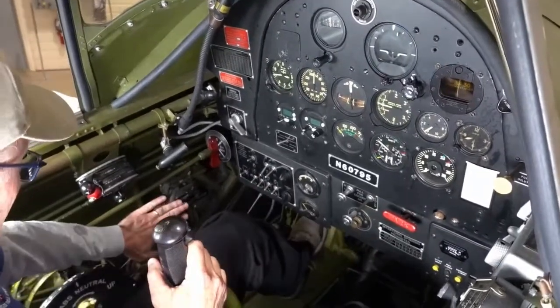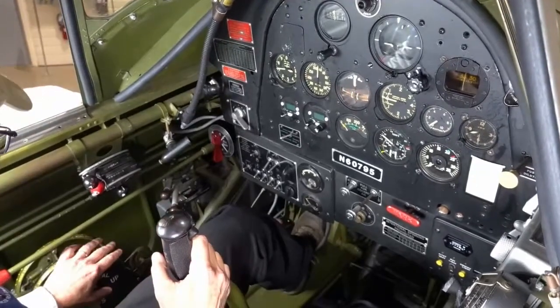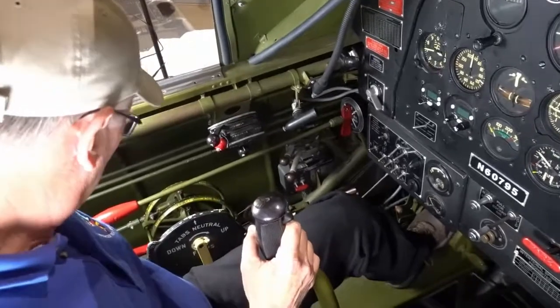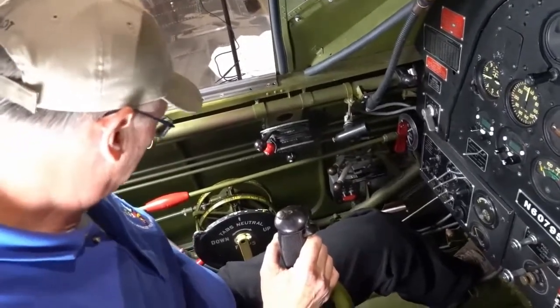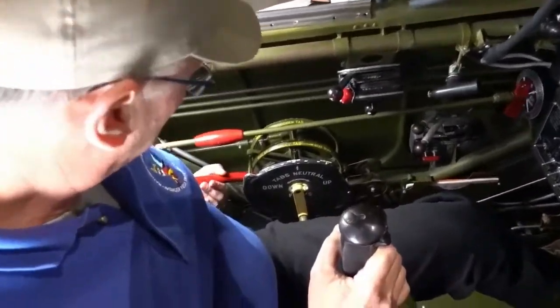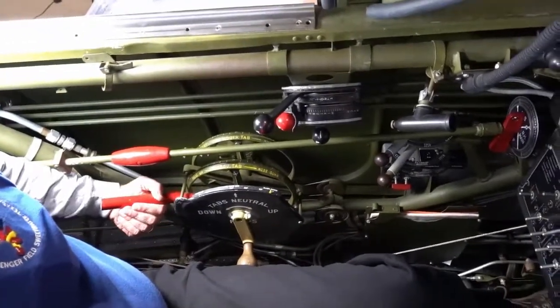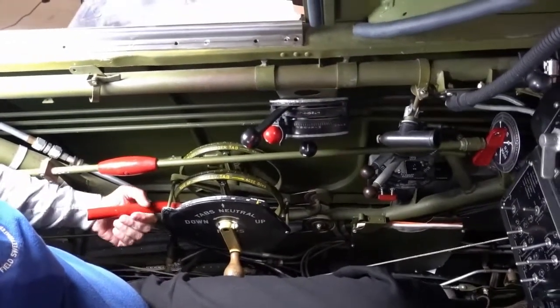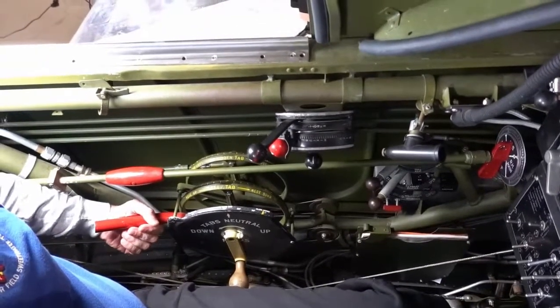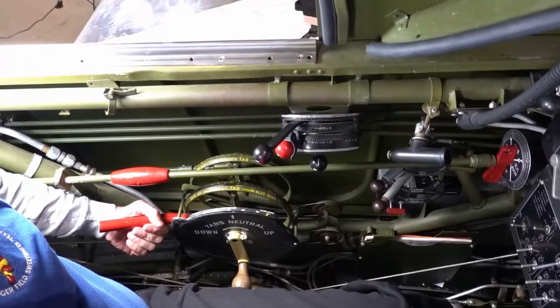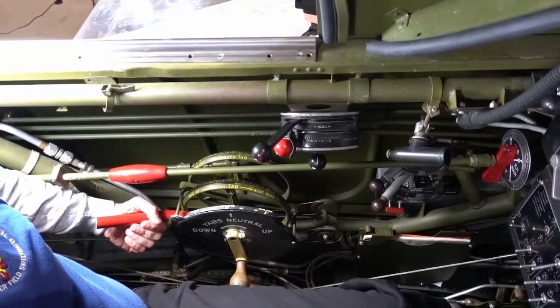That covers everything on the left-hand side of the cockpit except for this big red handle here. And passengers are always interested in that because it's red and big and noticeable. That's actually your mechanical fuel pump. The engine wings, of course, are low wing in this airplane, so to get fuel from the tanks into the carburetor, you need a fuel pump.